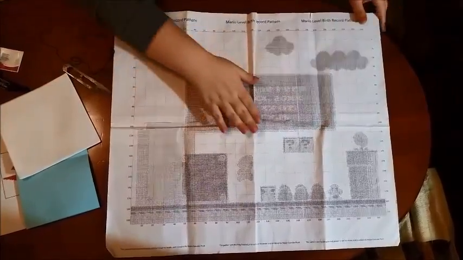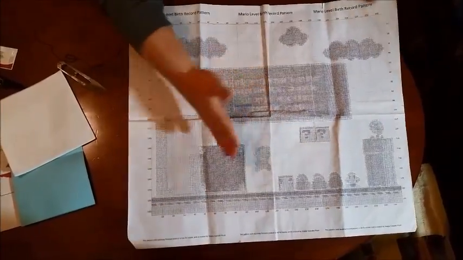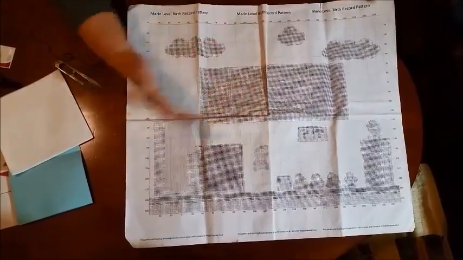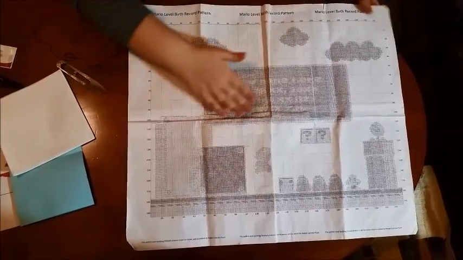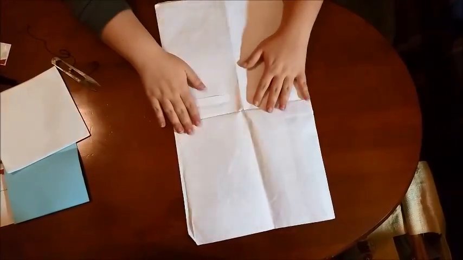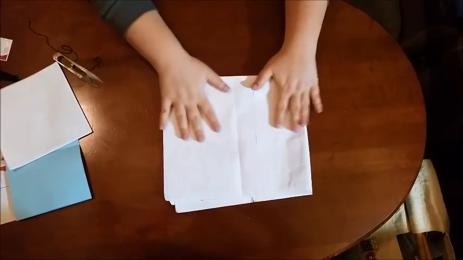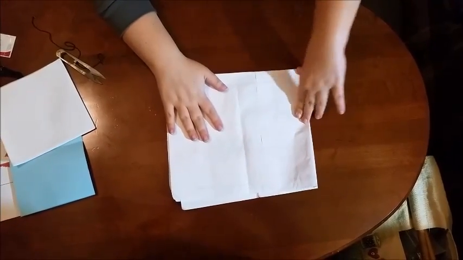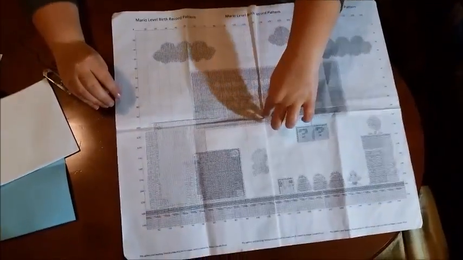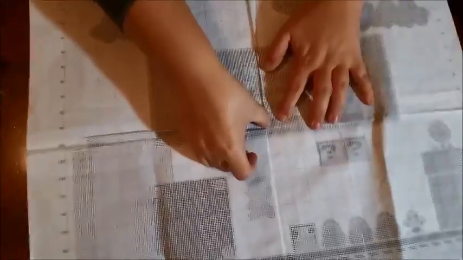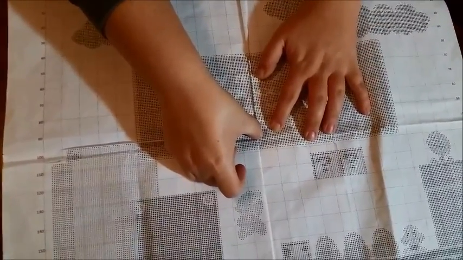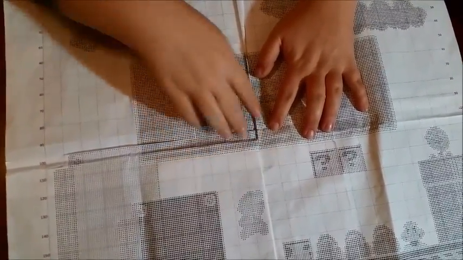To get your starting point, one quick way that you can do, rather than having to count squares, from here to there, is by folding the material once and then twice. You make sure you crease it so you know where the middle piece is. Unfold it, and you usually can find your starting piece in the middle right here. Now I have my starting point highlighted pink, so I know where to start.